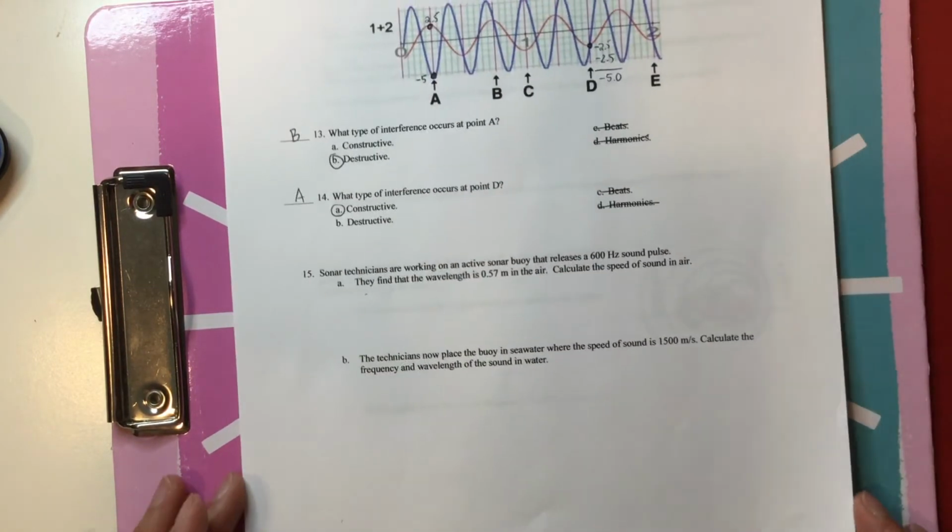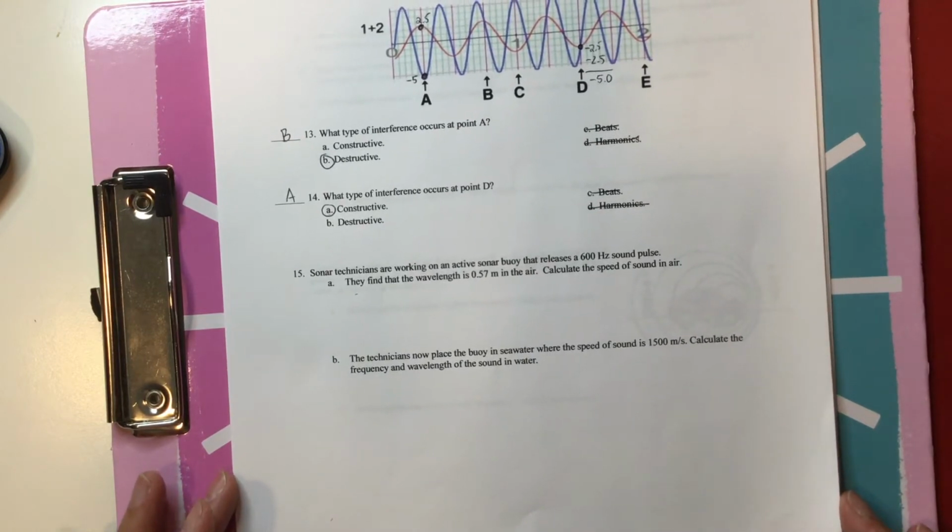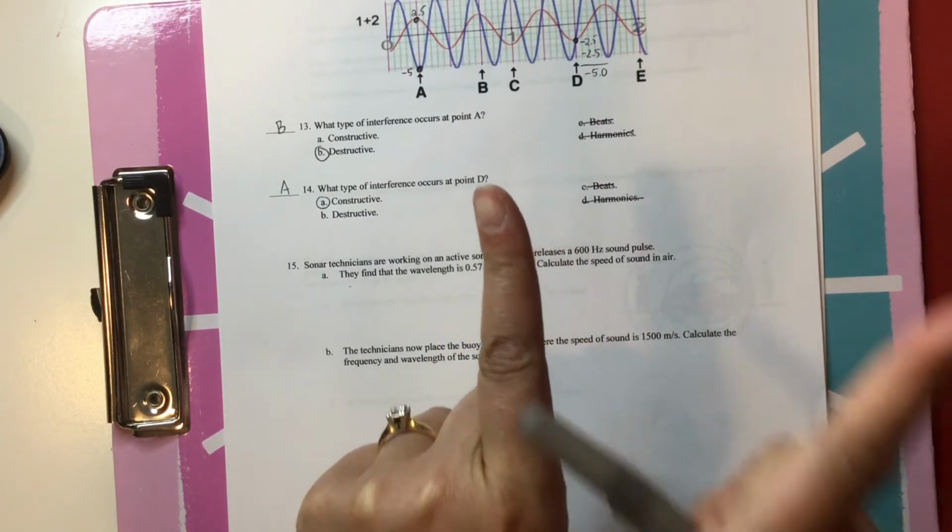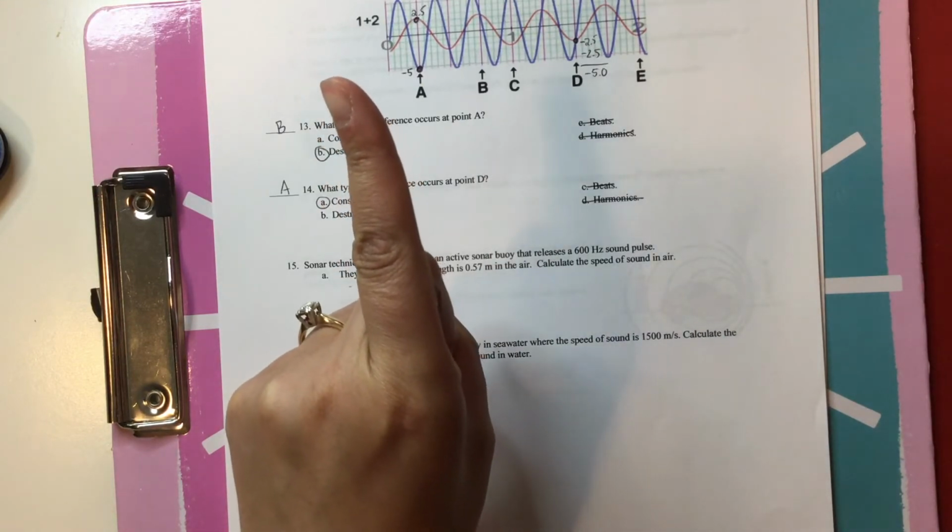Number 15, sonar technicians are working on active sonar. Remember, active sonar is when the buoy releases sound, waits to study the reflection, and can use the time of reflection and frequency of reflection to figure out how far away your object is and how fast it is moving towards or away from you. So they're designing this buoy, and the buoy releases a 600 hertz sound pulse. They find the wavelength is 0.57 meters in air, and we calculate the speed of sound.